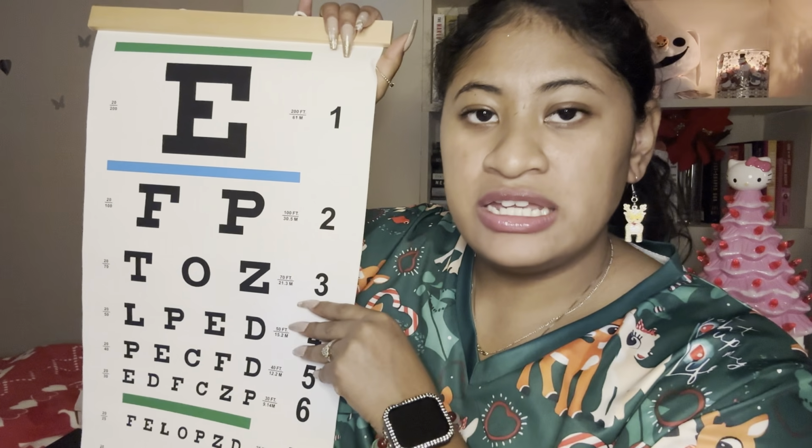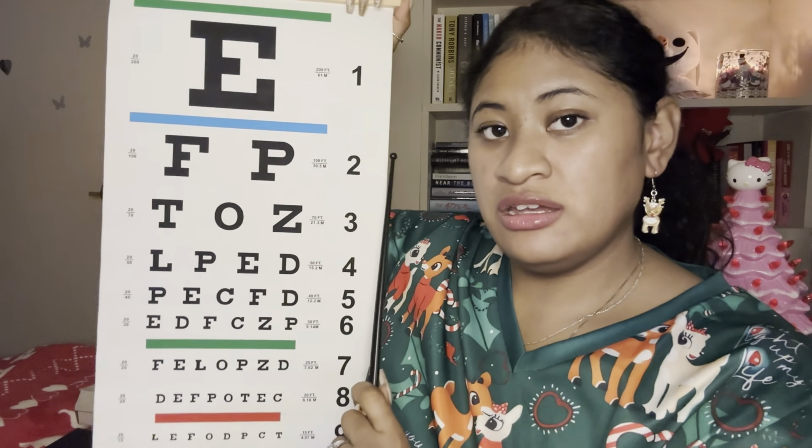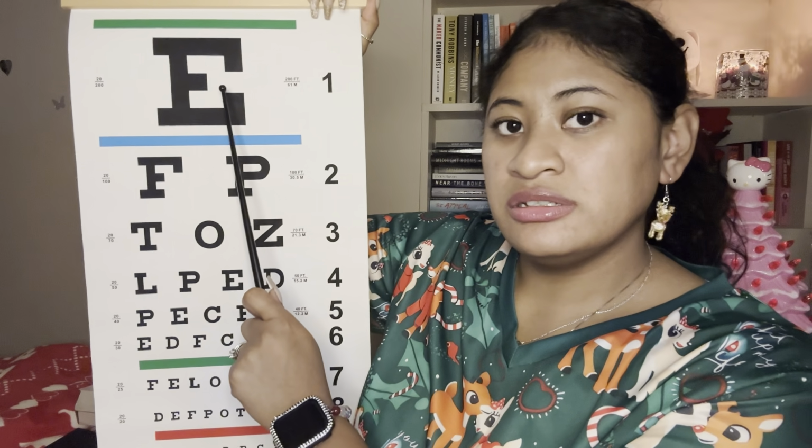All right, so here's the eye test. Like I said, I moved it from the back wall because people were complaining that they couldn't see anything, which is the point of the eye test. We're supposed to see how good you can see. Anyways, we're going to follow along each line. We're going to start at line 1, and I'll hold it right here, and you can go along.